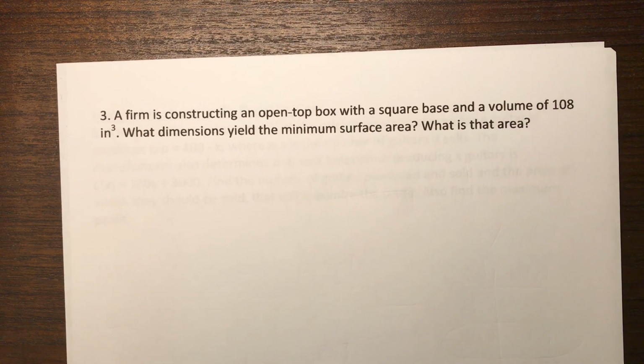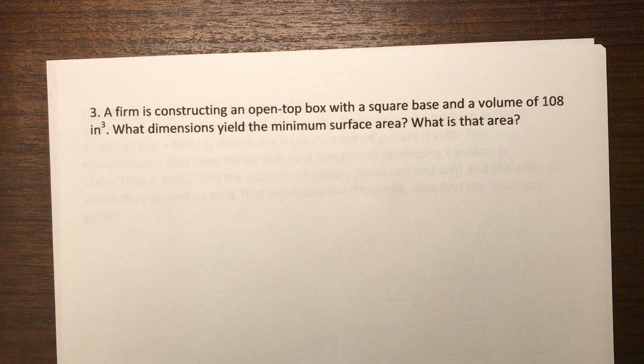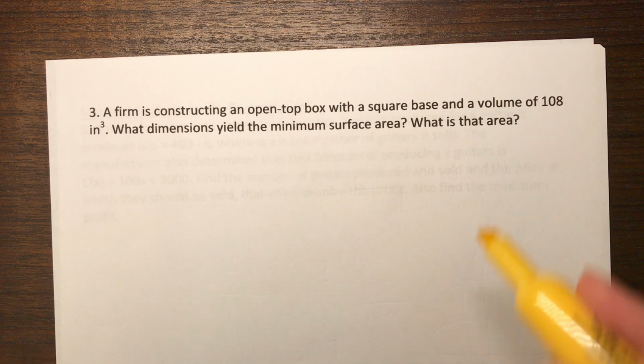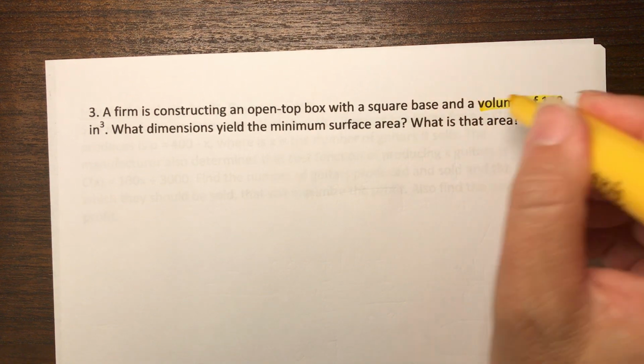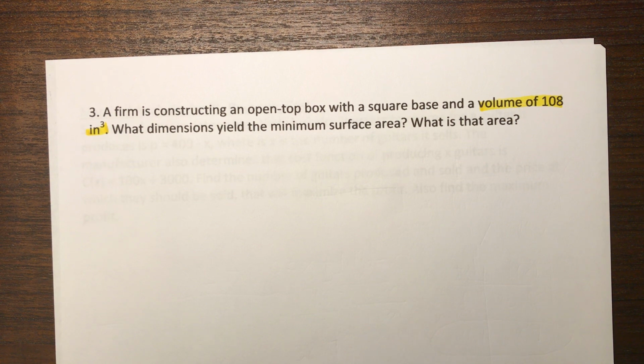So let's continue with another word problem. As you see, there is no formula, so we need to come up with it. So let's read. So it says a firm is constructing an open top box with a square base and a volume of 108 cubic inches. So that's what we know. Kind of like we knew in the last problem that the perimeter had to be 40. So something is fixed. In this case, the volume is fixed.